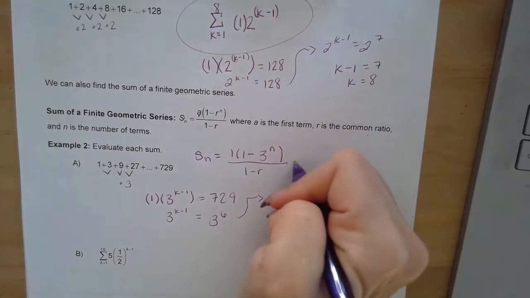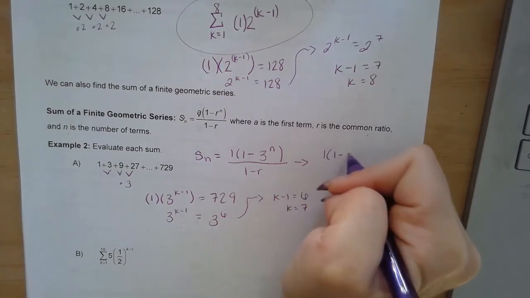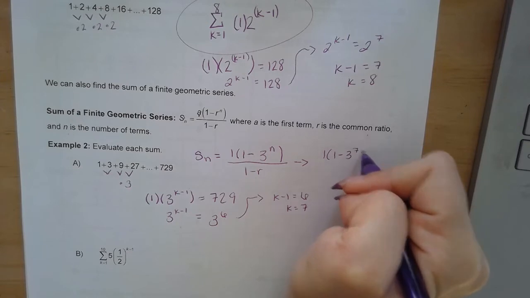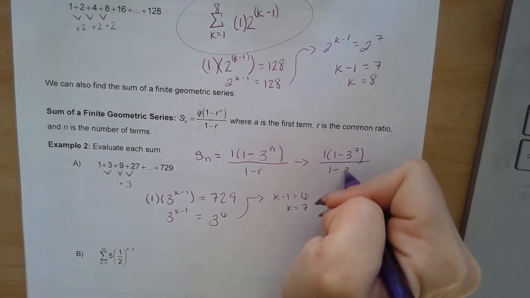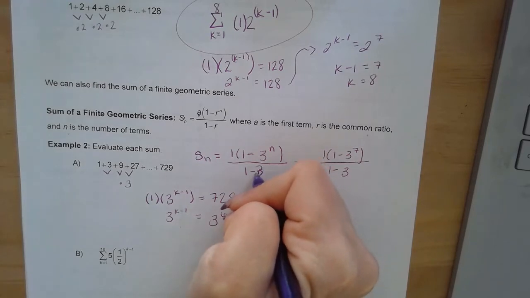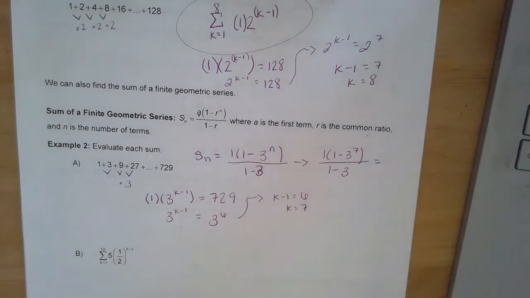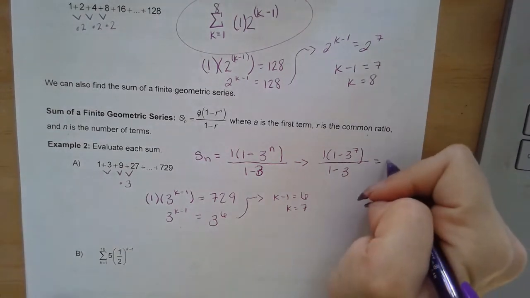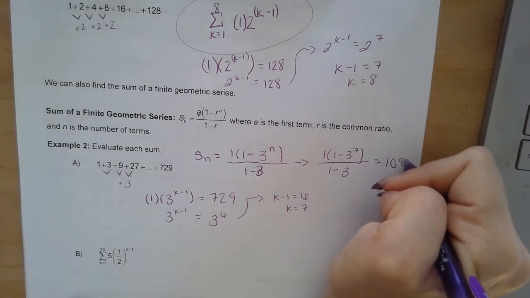Alright, that means I can fill this in now. So I have 1 times 1 minus 3 to the 7th all over 1 minus 3. I put r here instead of 3. Okay, well, what does that equal? If you put that in the calculator and press enter, you will get 1093.